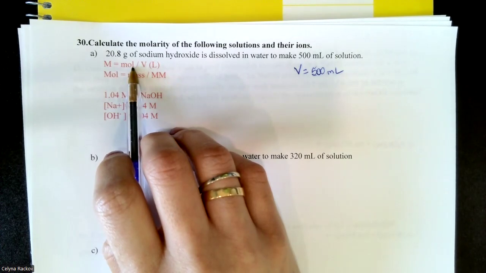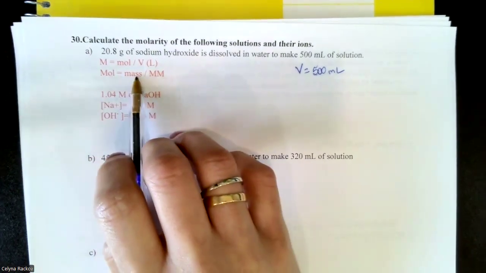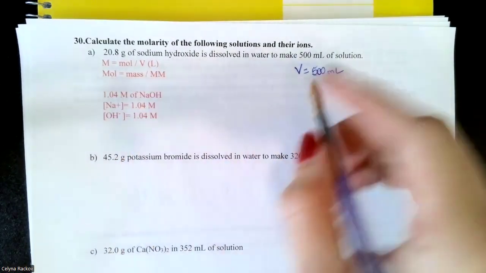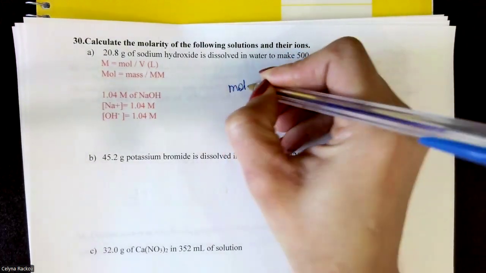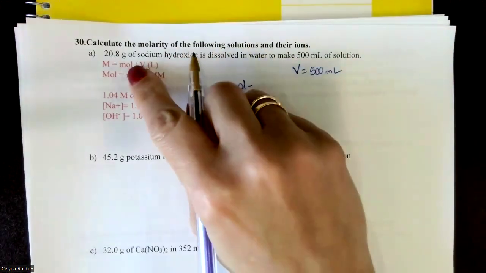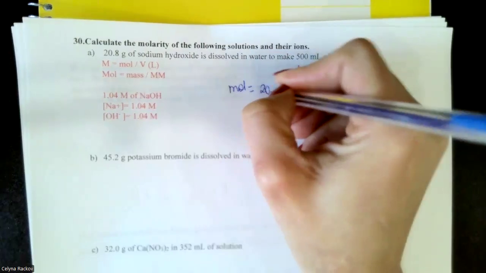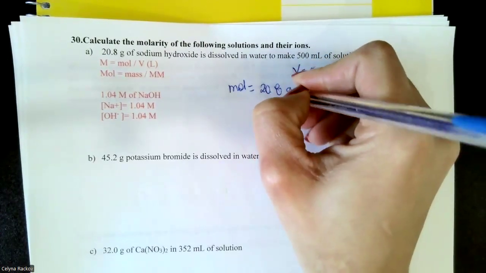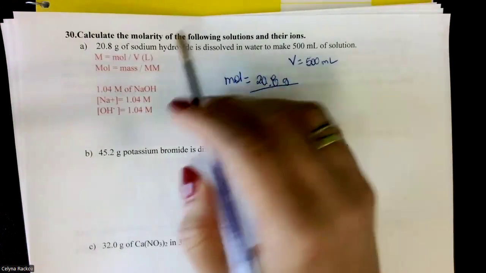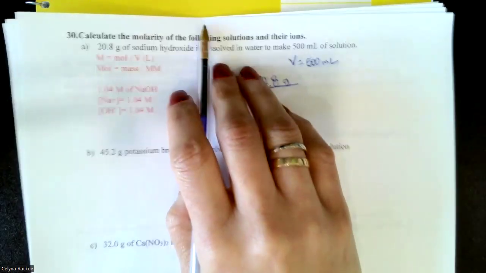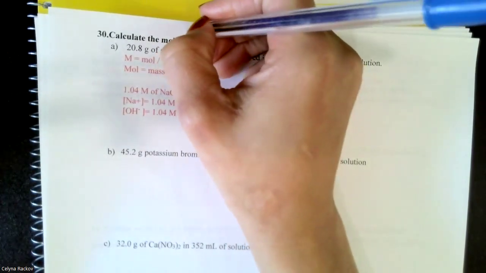So how can you guys calculate moles? Moles is mass divided by molar mass, right? What's the mass here? 20.8 grams divided by molar mass. What's the molar mass of sodium hydroxide? Go to the periodic table. Sodium is 23.